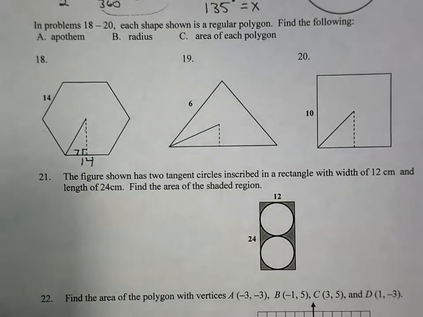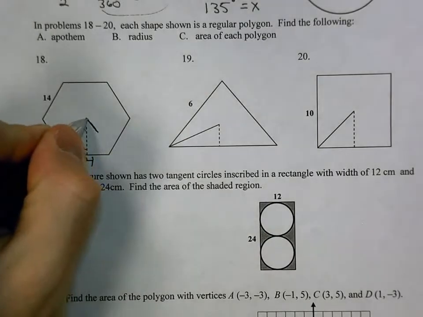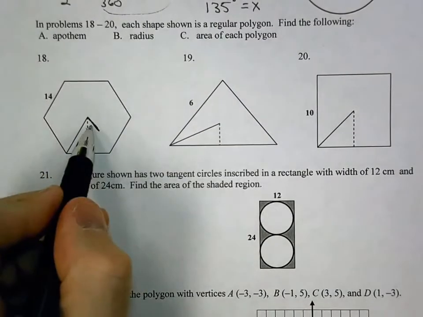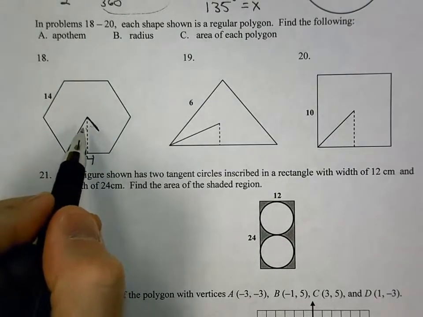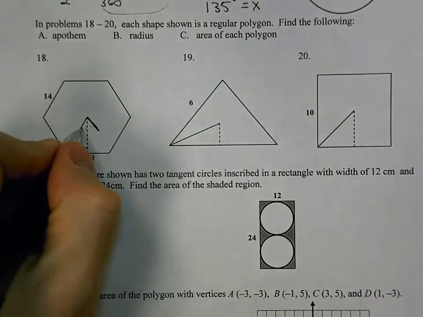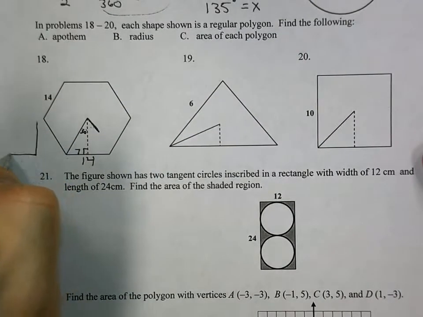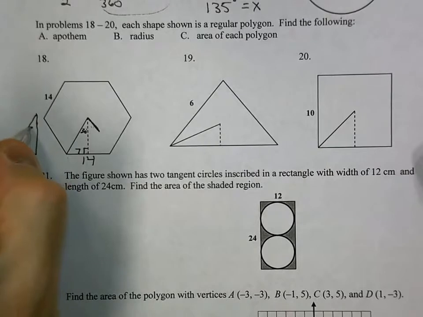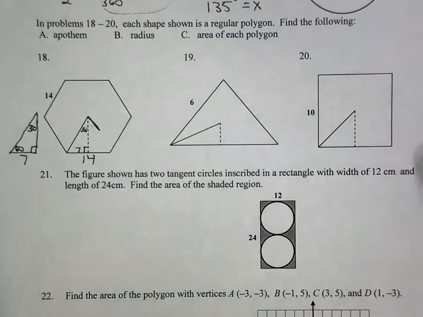Now, this is a hexagon. Since this is a hexagon, if I was to divide 360 by 6, I would get that each of these angles here, the central angle, would be 60 degrees. I then take half of that and makes each of these 30 degrees. So I really have a 30, 60, 90 here, where that is 7.